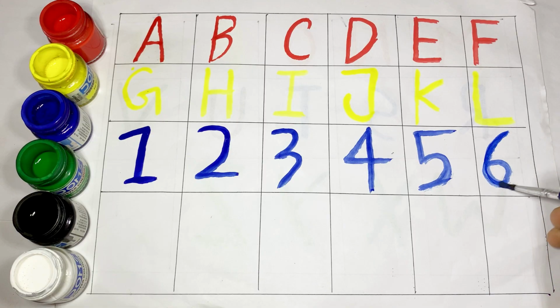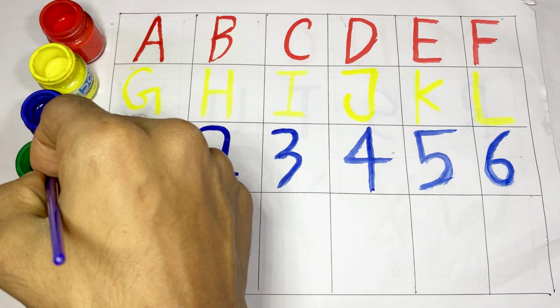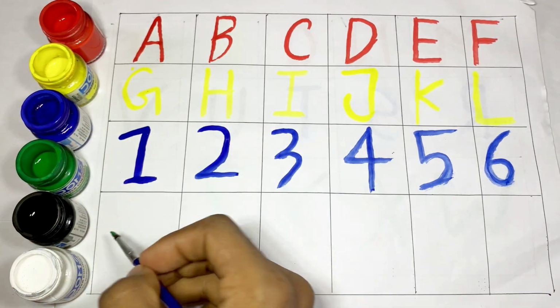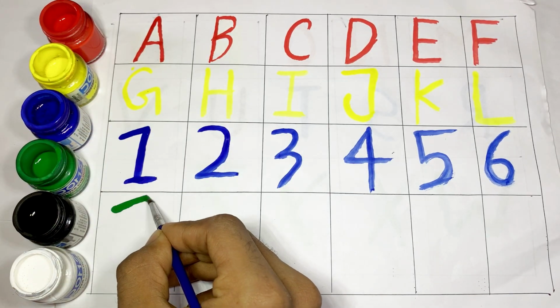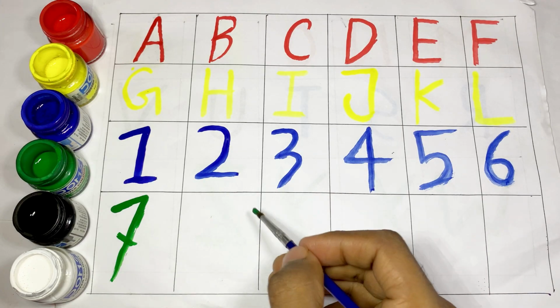The numbers of 6. It's 7. The numbers of 7 and use green color. S, E, V, E, N and 7.